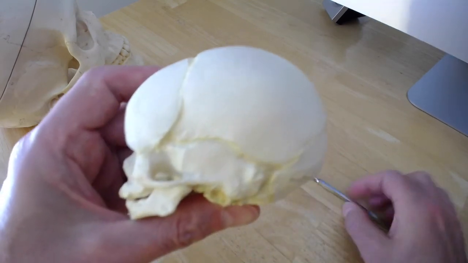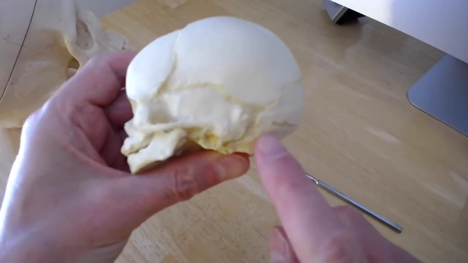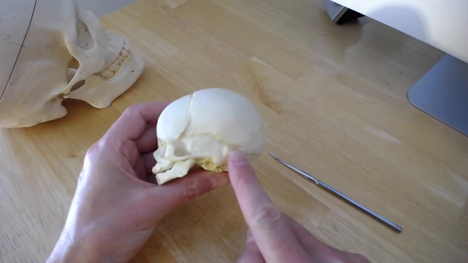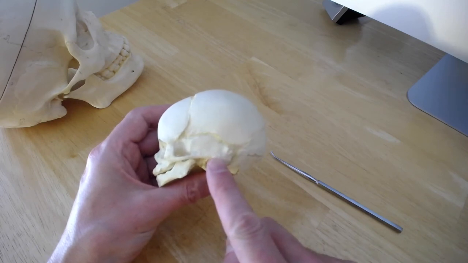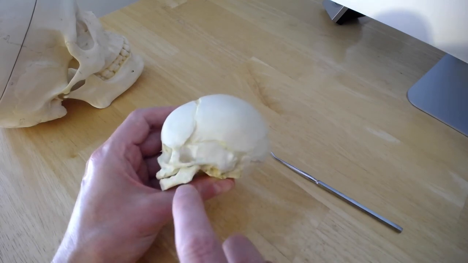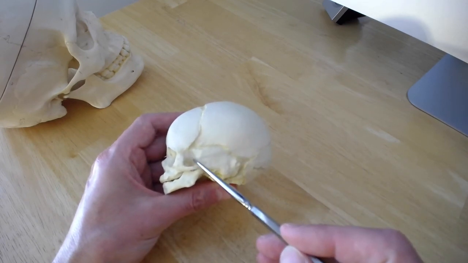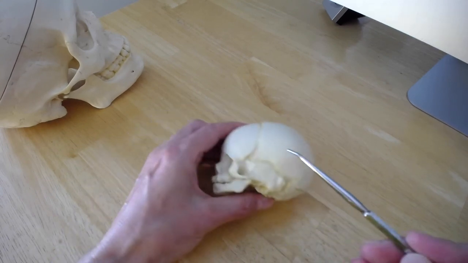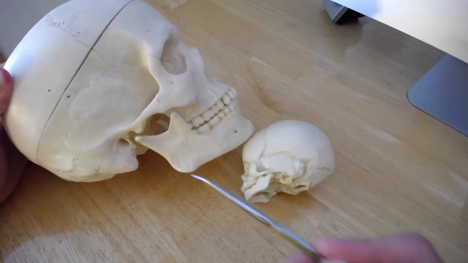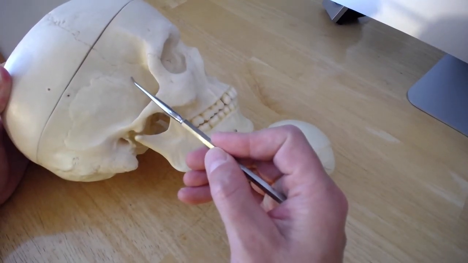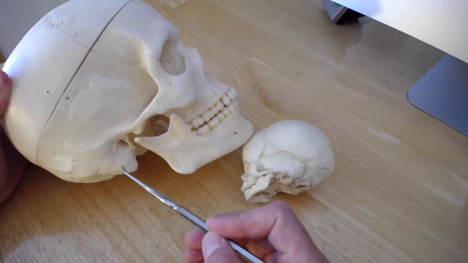Now if we take a little closer look at these, you can see that the posterior set is right behind the temporal bone, and the anterior set are right in front of the temporal bone where the sphenoid bone happens to be. And you can see this when you take a look at the actual adult skull as well, the fact that there is in fact the sphenoid bone here, and then in the back the mastoid process of the temporal bone.